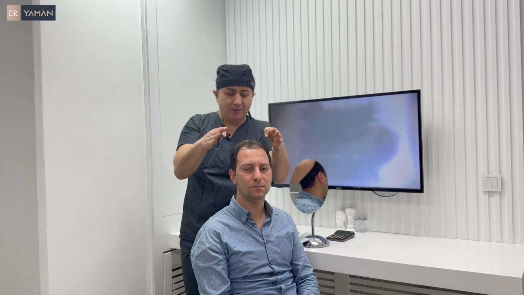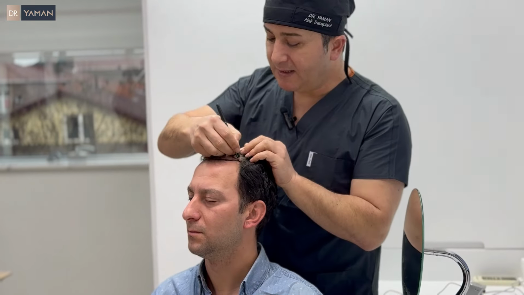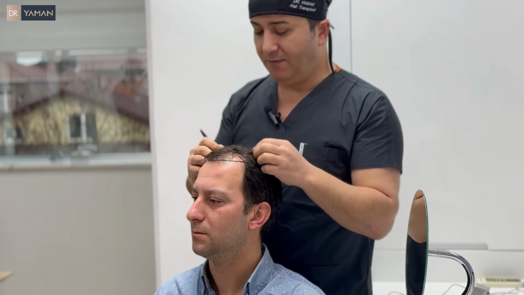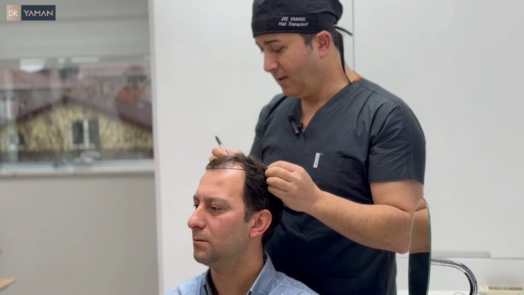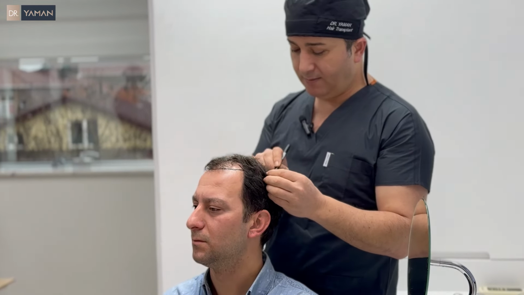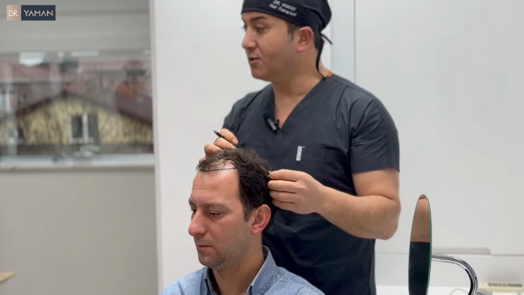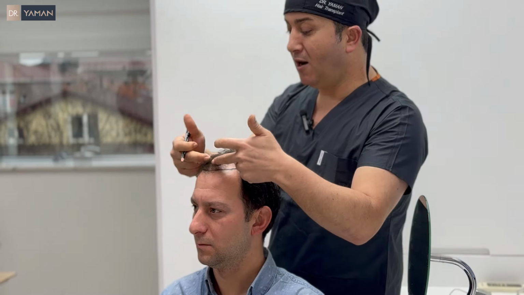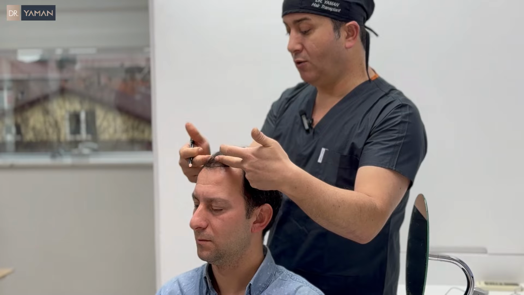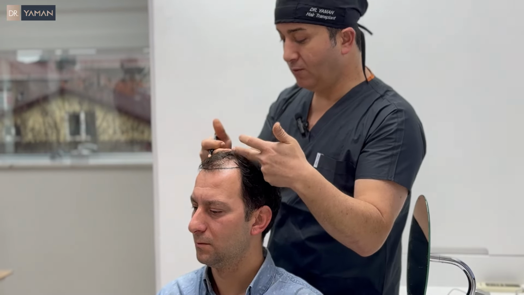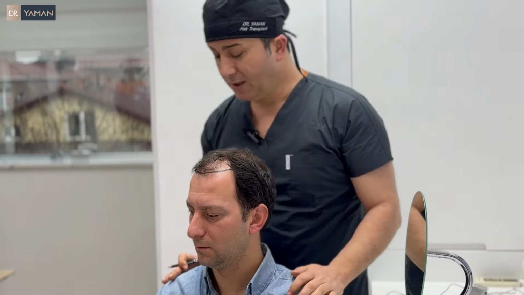It can look fake. With this fast drawing, I will measure the whole area in square centimeters, and then we will decide how many grafts to put in the front, how many for the middle, and how many for the crown zone.